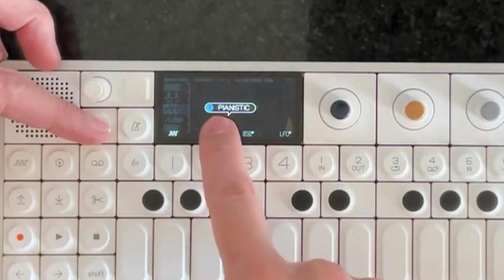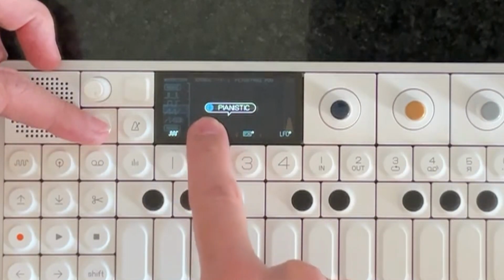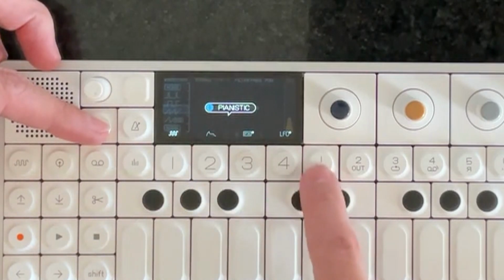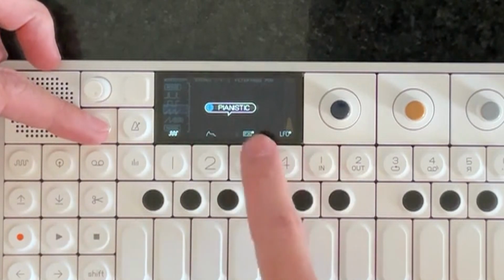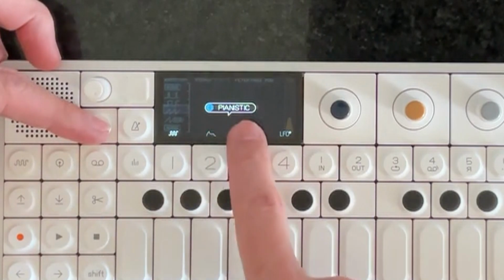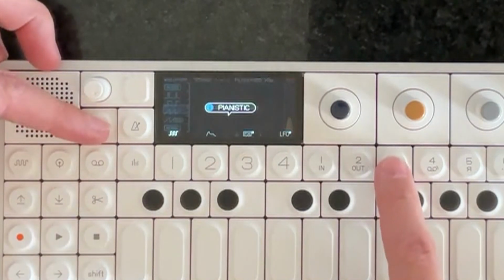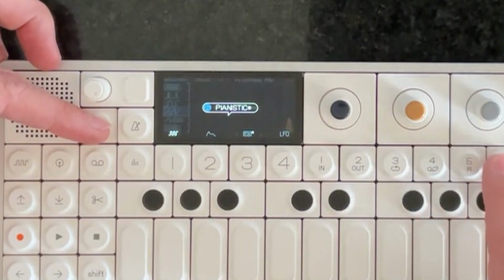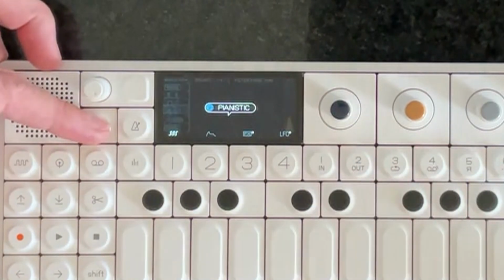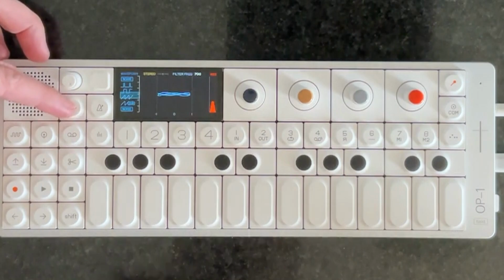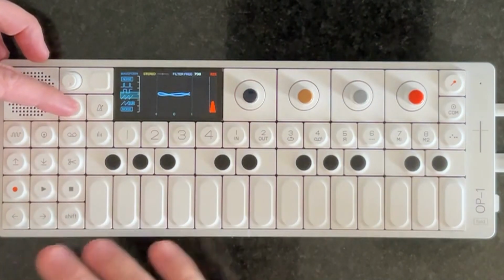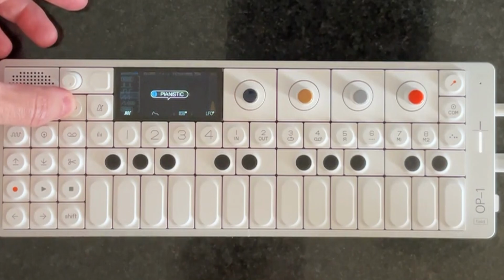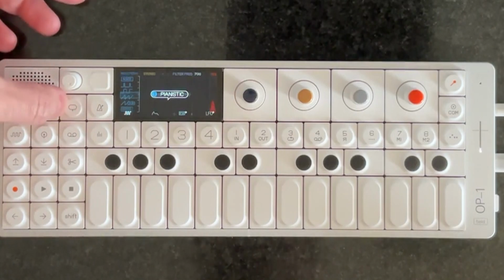And over here in the middle, which is most important, there's a number 1 and the name of my instrument. Number 1 means that I am right now on instrument number 1. Okay, and pianistic is the name of my instrument. Okay, if I change my instrument over here, you see the name and the number changes. So this little button over here, wherever you are in any screen on the OP-1, if you press and hold this, it's going to tell you exactly where you are. Okay, so use this thing.